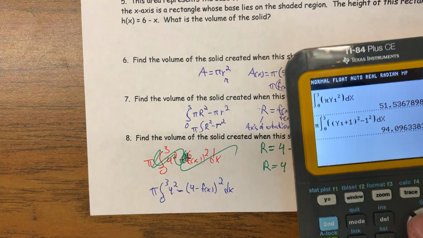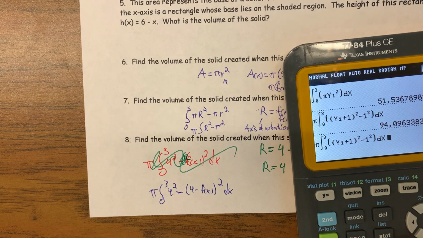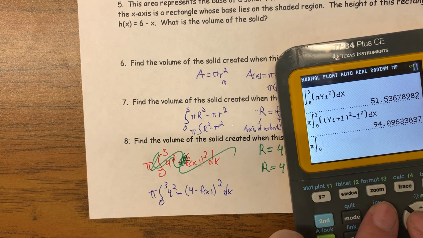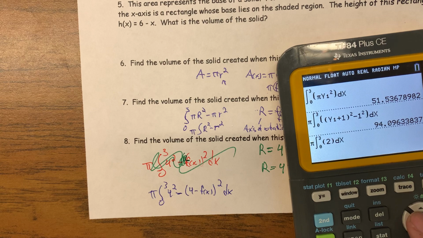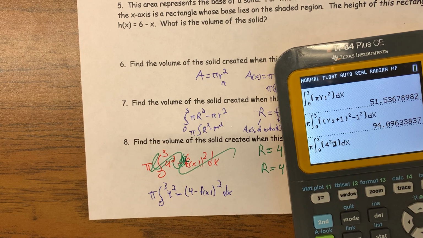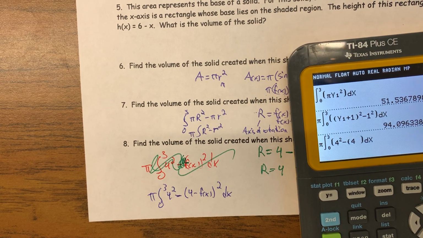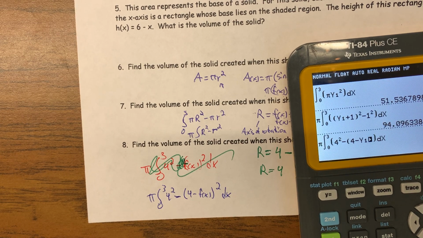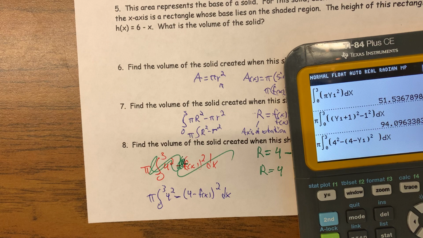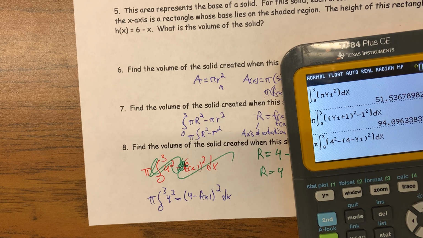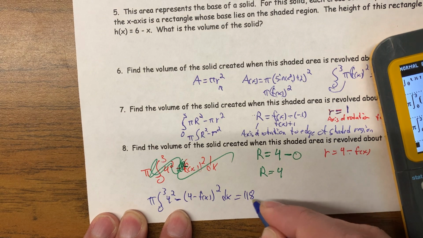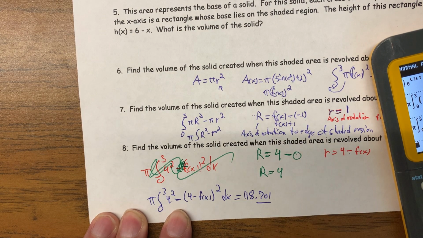So integral of, let's see. I guess I should have just started over. This is not going to save me any time. Of 4 squared minus 4 minus, really use the variables, guys. It's going to make it go much easier. y1 squared dx. And that area is 118.701. We always go to 3 decimal places.